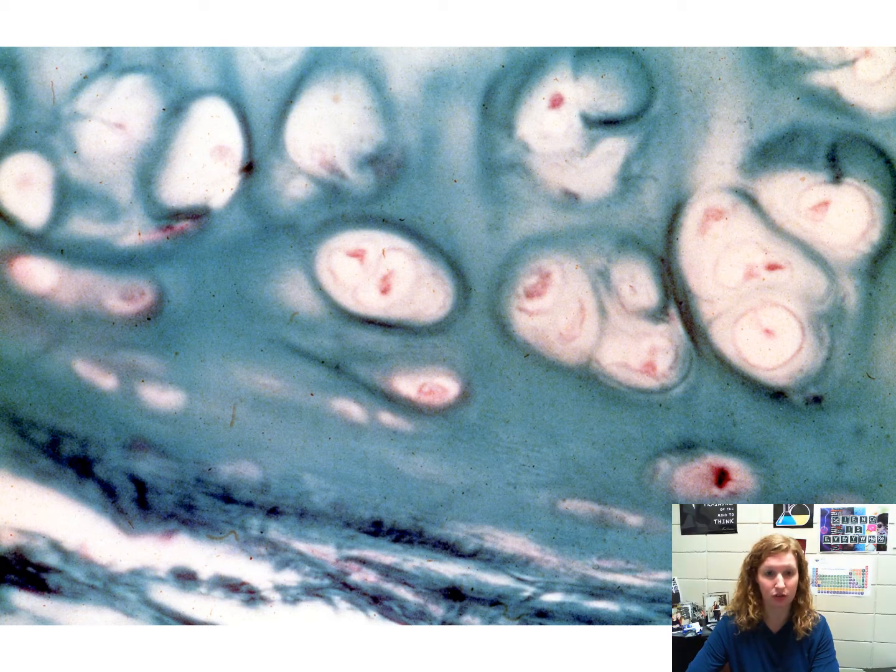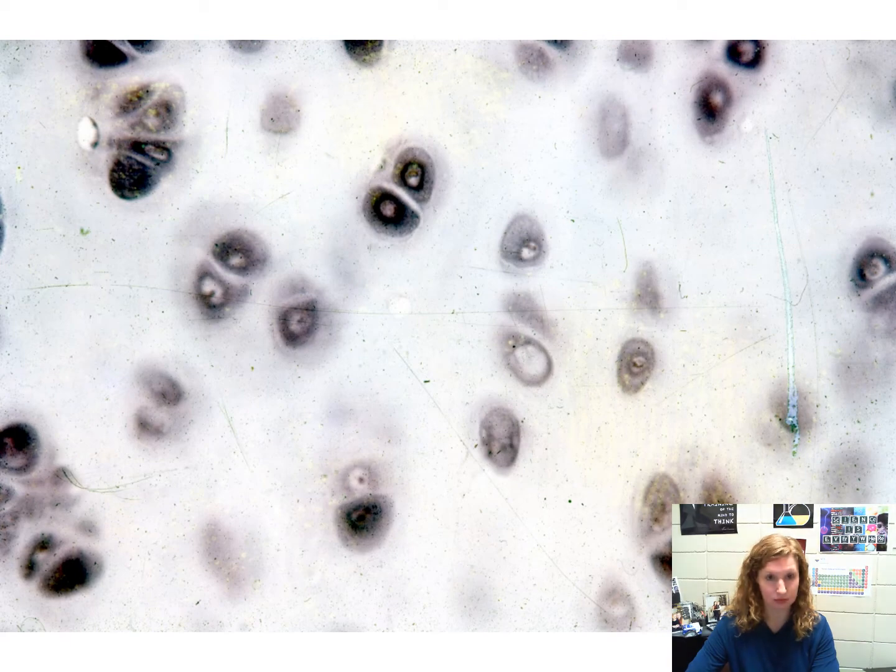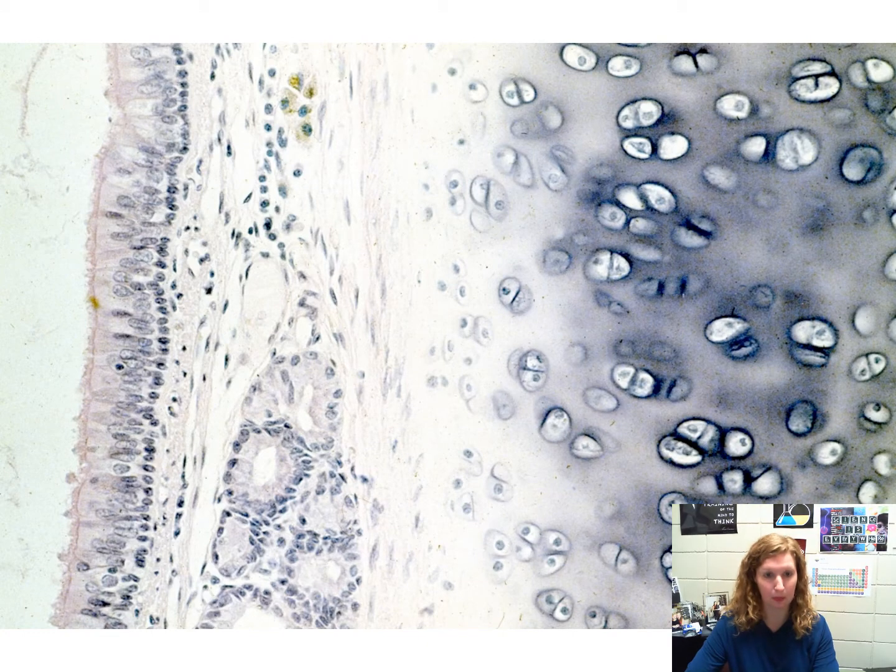Hyaline cartilage. This is cartilage of various types, mostly located to the right side of the slide.